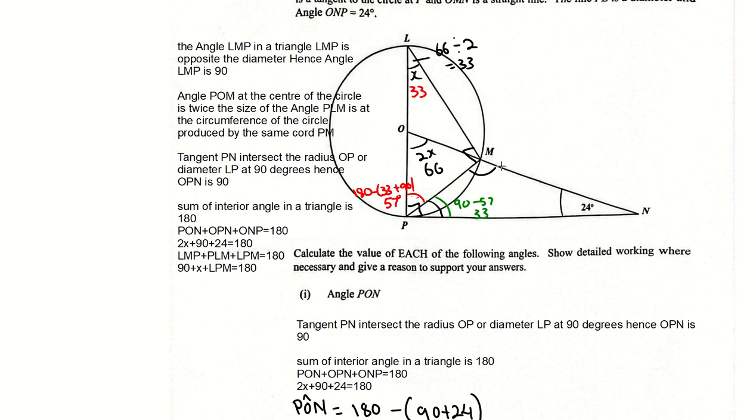Right, so this angle here would be, let's do this in black, 180 minus 24 plus 33. 24 plus 33 is equal to 57. 180 minus 57 is 123. Right, so therefore that angle there would be 123 degrees.